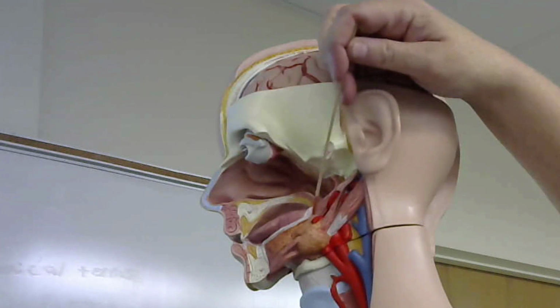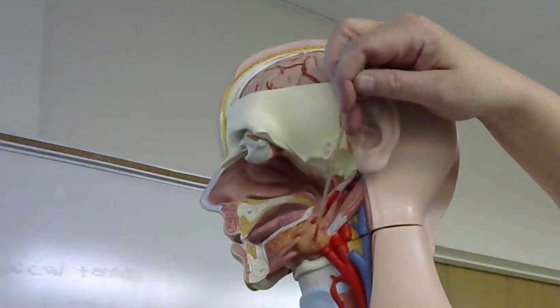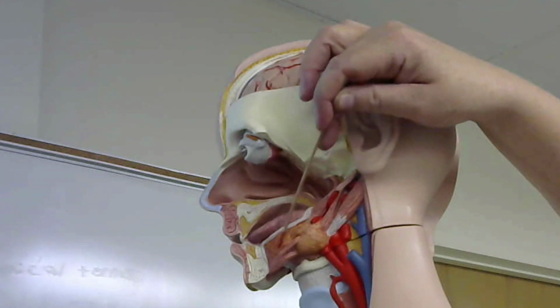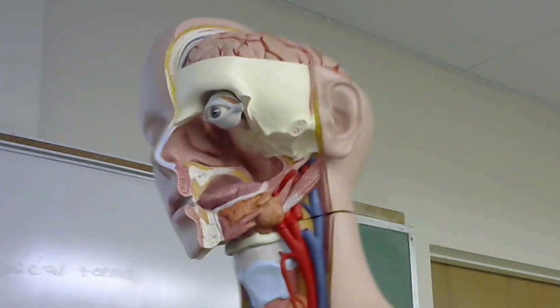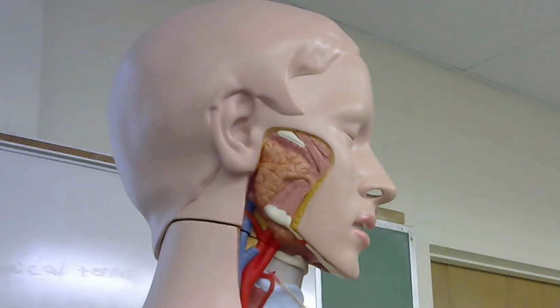So we have 3 salivary glands. One of them is located here. This is the submandibular gland, and then there's another one here. This is the sublingual gland. Now on the other side, we get a good view of the parotid gland, and then we can see a little bit of the submandibular gland on the other side here as well.